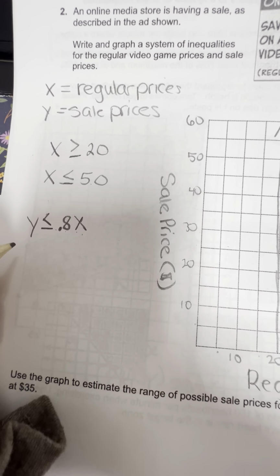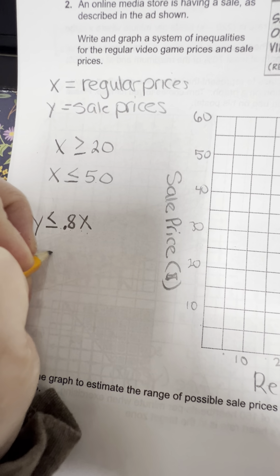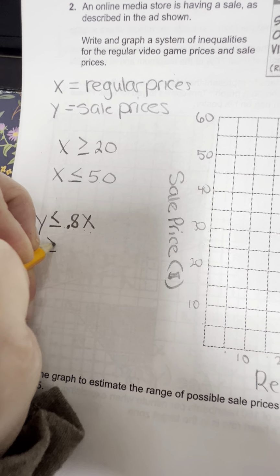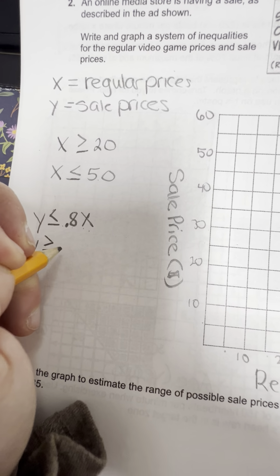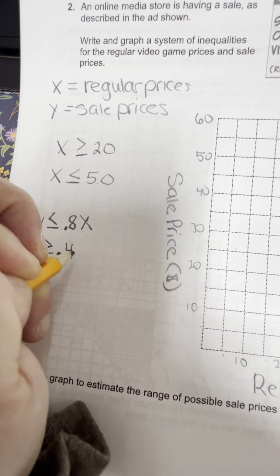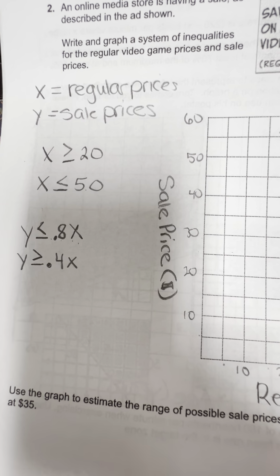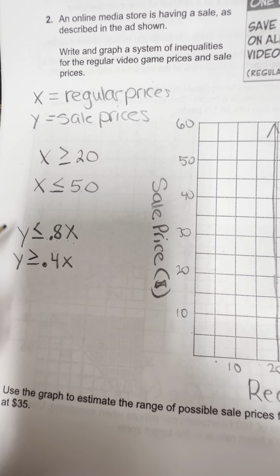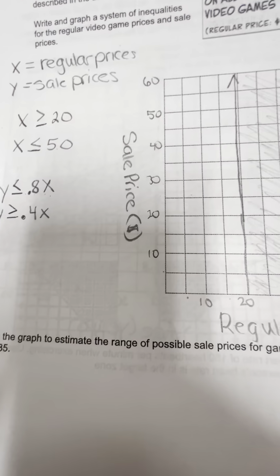I'm going to do the same thing with the other values. So this one is going to be either equal to, or greater than, and then it's going to be 60% off, which means I'm paying for 40% of the game. So it's going to be 0.4 times the regular price. So now in my part 2, I'm going to solve this and find out what the question that I'm asked is going to be answered by.